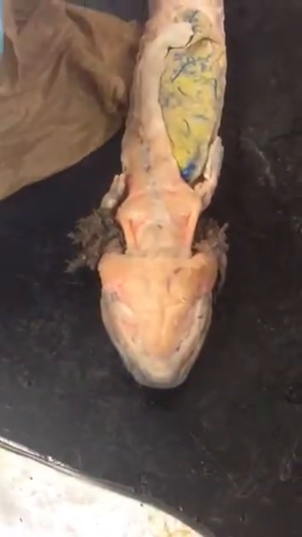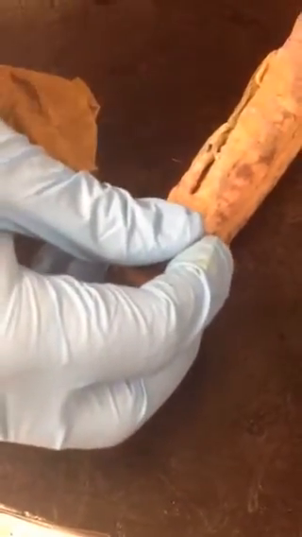Now, let's go to the pectoral region. This guy will start with the back. There are three muscles across the top of the back. You will find here the cucullaris underneath the gills.